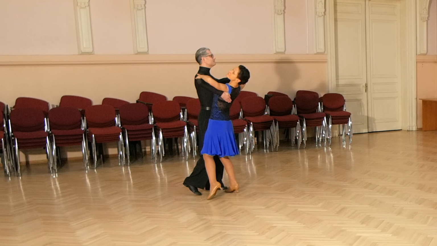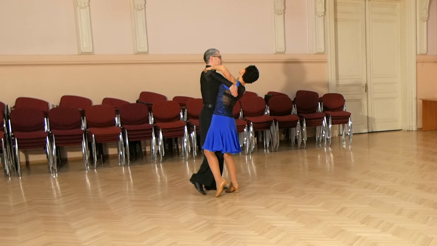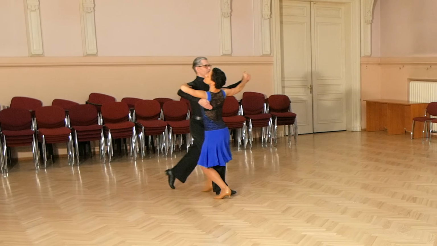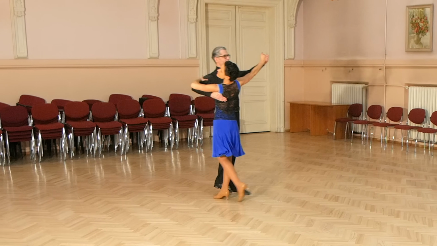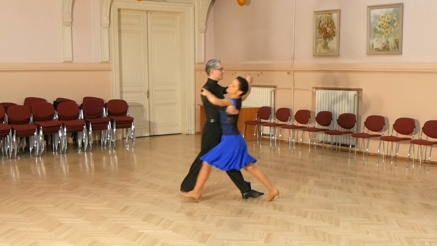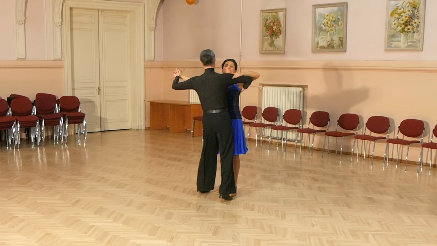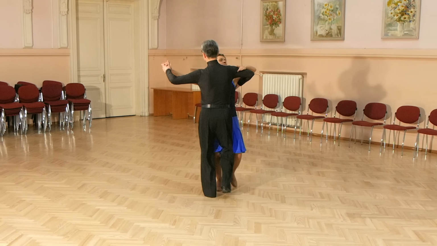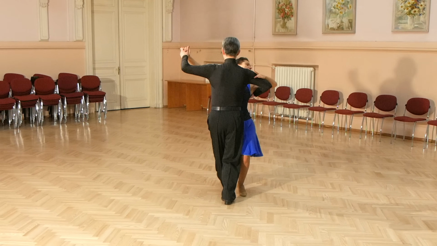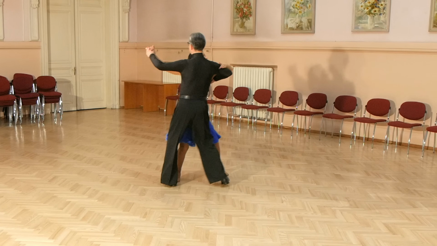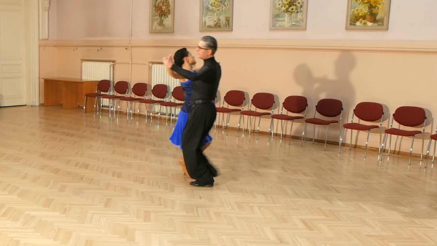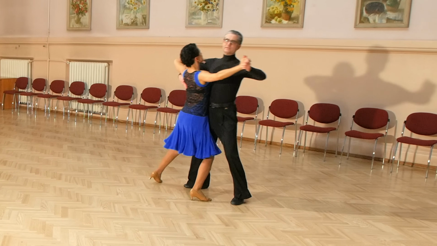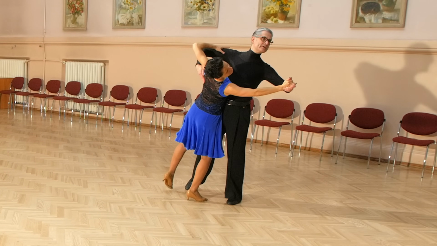Now lady's steps, she starts with left foot, back, back, back in CBMP, back, close in heel turn, forward, forward, back, to side, forward outside partner, forward, to side, and sway to right.